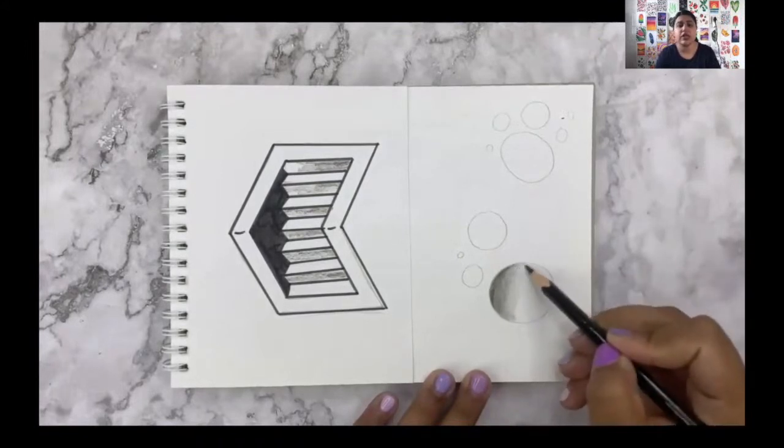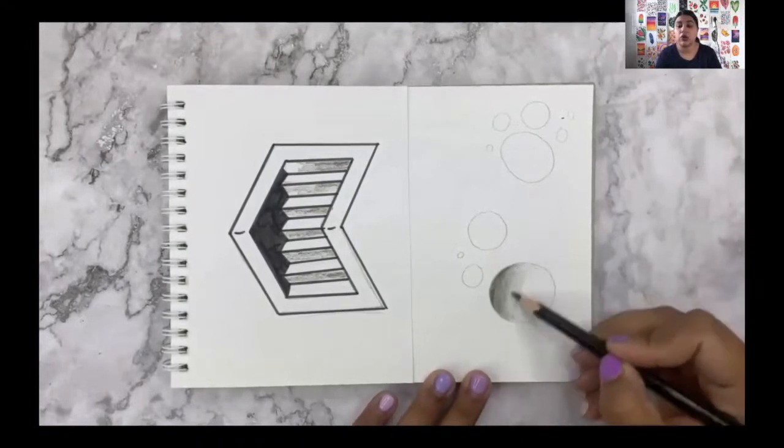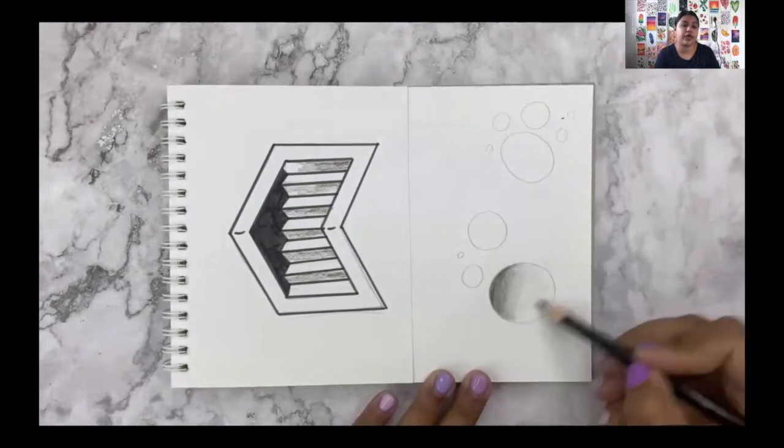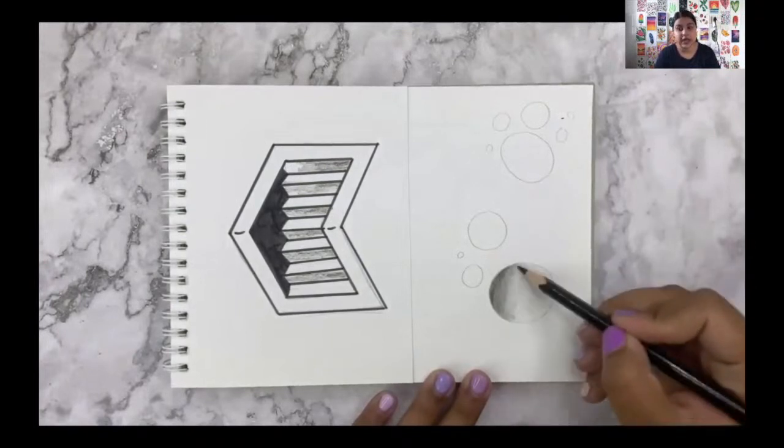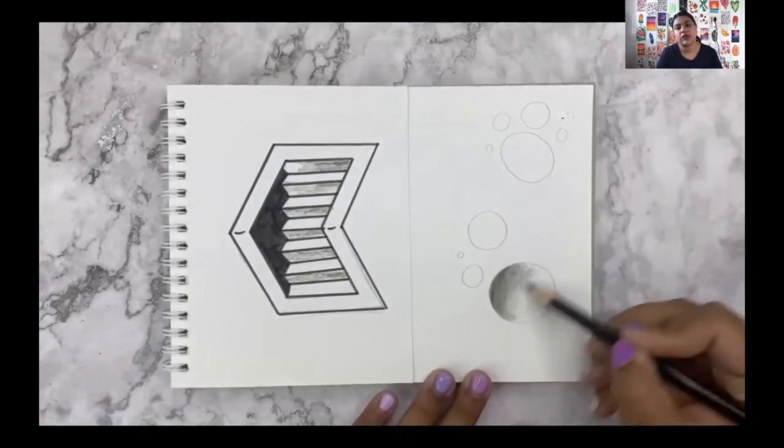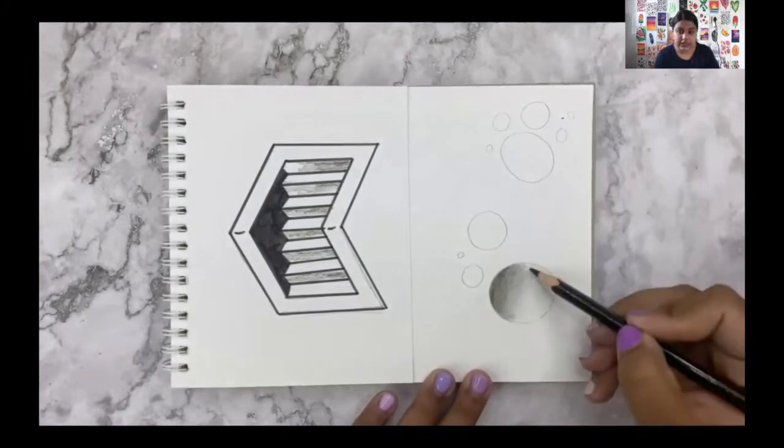So like I mentioned, I'm doing shading on one side, which is on my left hand side. Here I'm trying to make my shading as neat as possible.